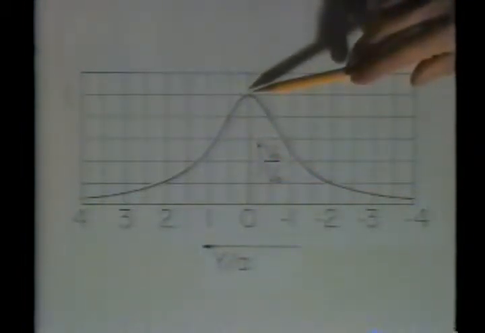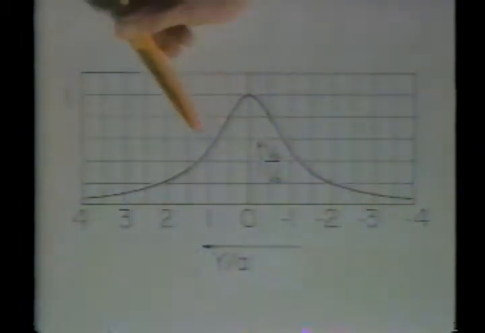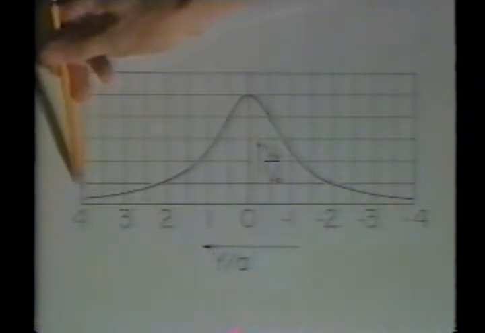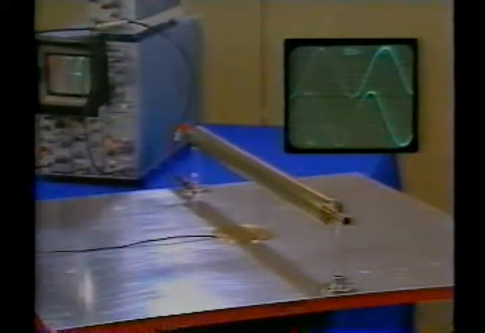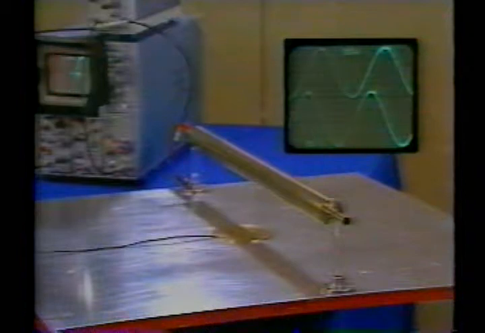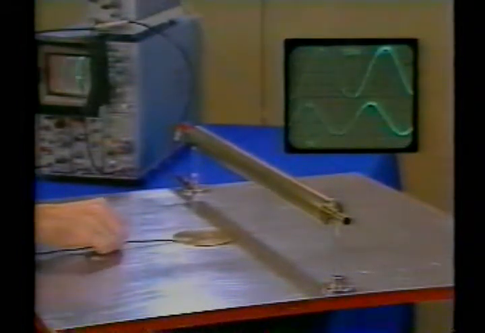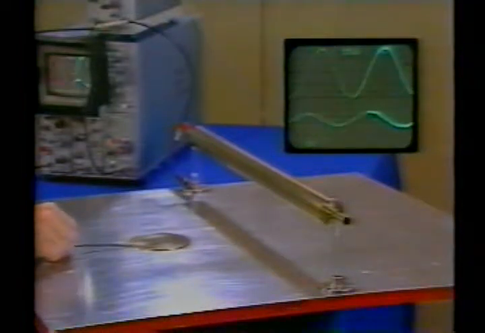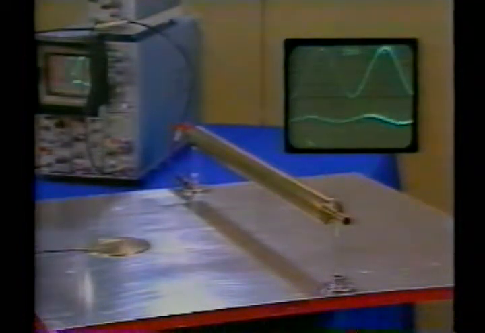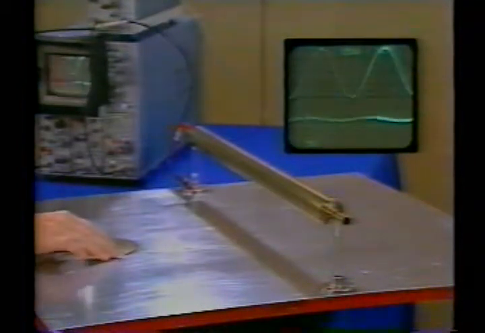Let's make a quantitative comparison of what we predict and what we measure. For our experiment, the scope resistance is 1 megohm. The probe area is pi times 3 centimeters squared. The capacitance per unit length between the cylinder and the ground plane is calculated to be 23.8 picofarads per meter.